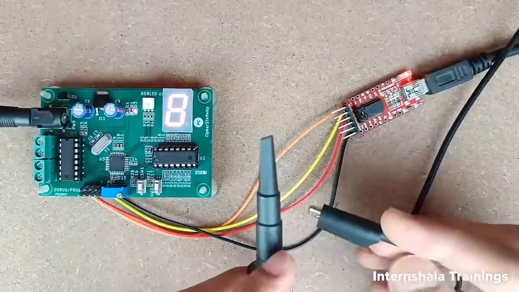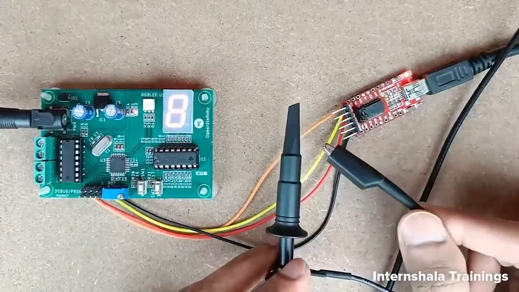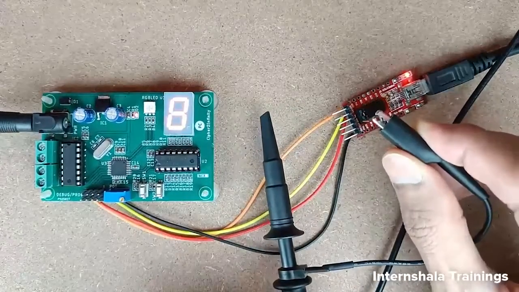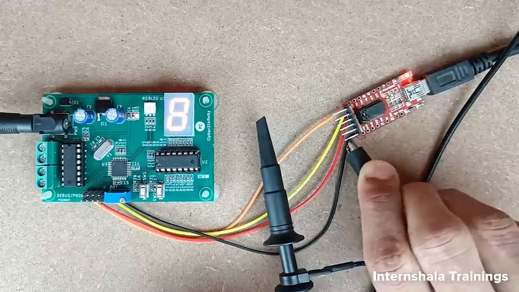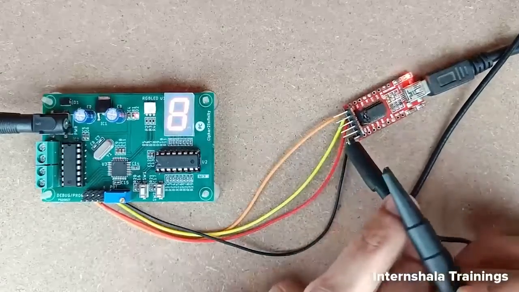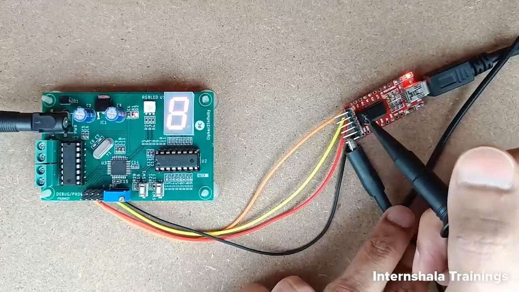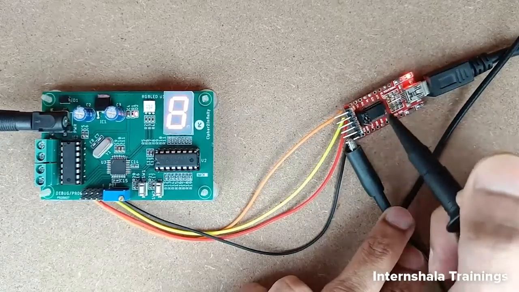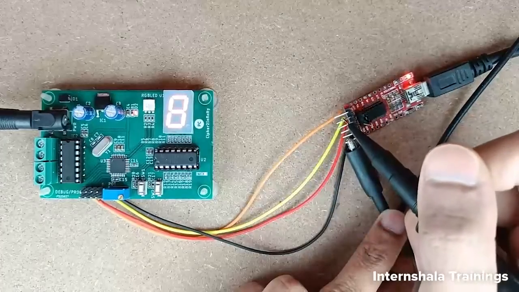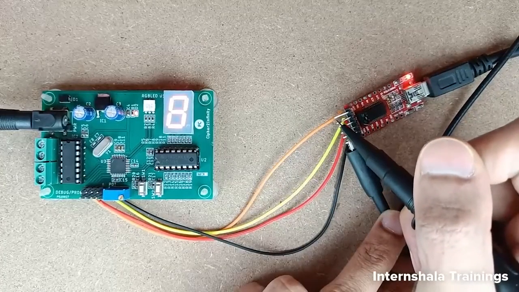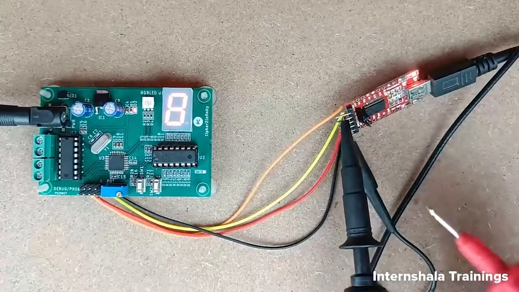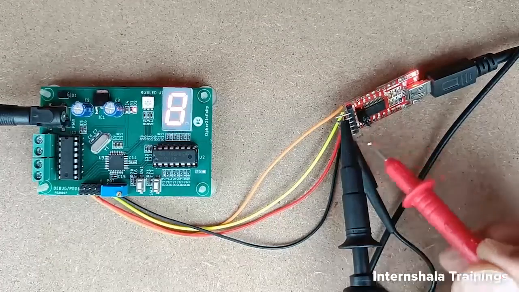For that, I'm going to use these probes, and this is how the DSO's probes look. I'm going to connect the ground terminal of the DSO's first channel to this terminal, which is the ground terminal. The other terminal I'm going to connect to this RX pin, which is the RX pin of this USB to UART converter. The TX pin of the controller is connected to this particular pin. I will connect properly here so that I won't short any other pin. Alright, so we are done with the connection now.